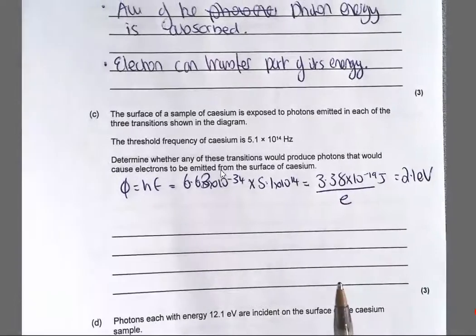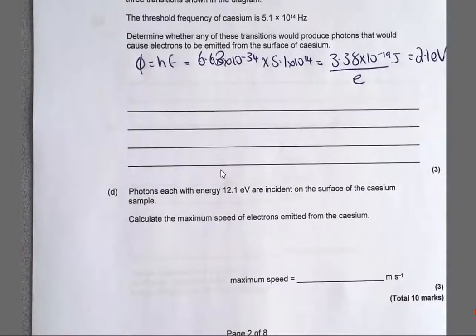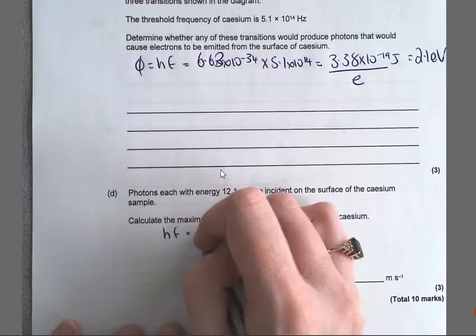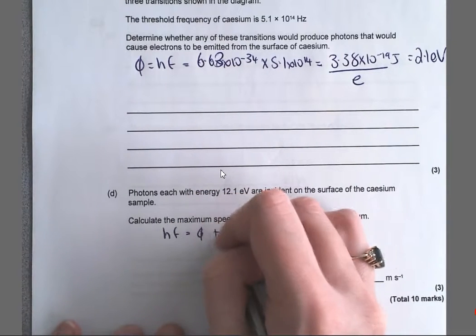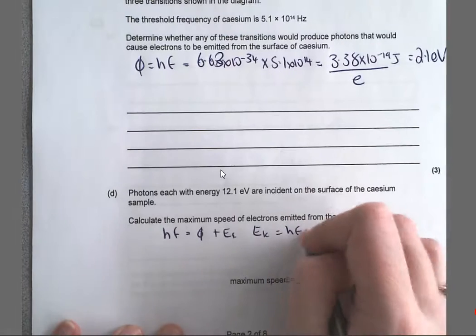Okay, and then D. Photons with energy 12.1 electron volts are incident on the surface of the cesium sample. Calculate the maximum speed of the electrons emitted. So I need to calculate their kinetic energy. My photon energy is equal to phi plus Ek. I want Ek, so Ek is equal to hf minus phi.